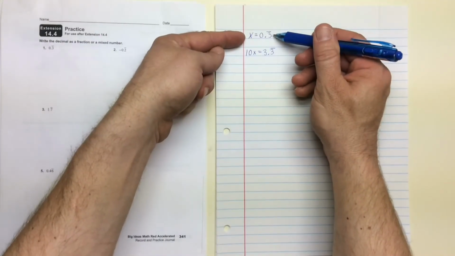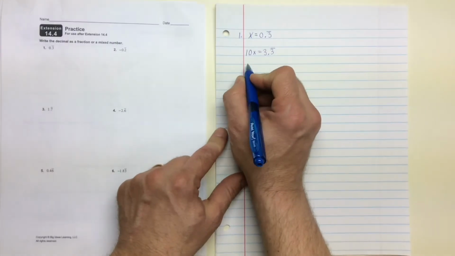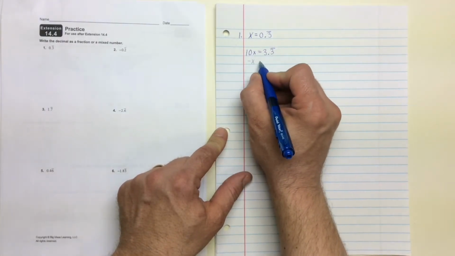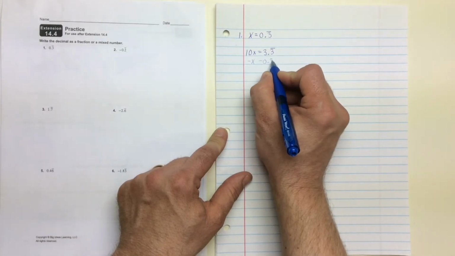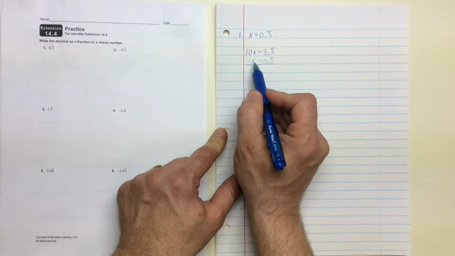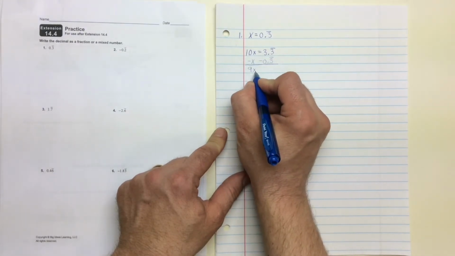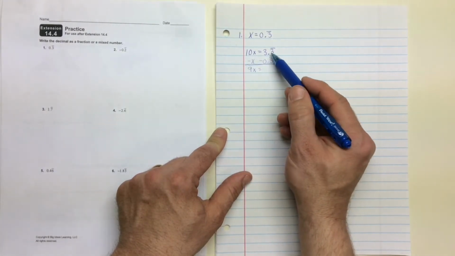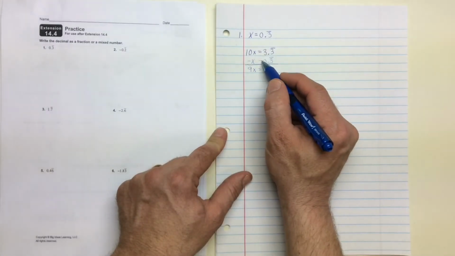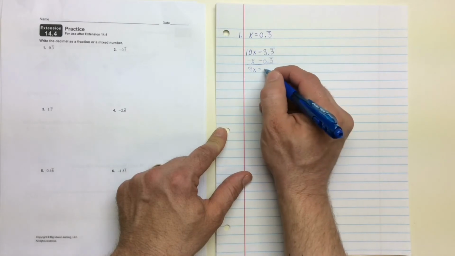I subtract the first equation from the second equation, minus x minus 0.3 repeating. 10x minus x is 9x. The 0.3 repeating minus the 0.3 repeating will cancel out, so really I just have 3 minus 0, which is 3.